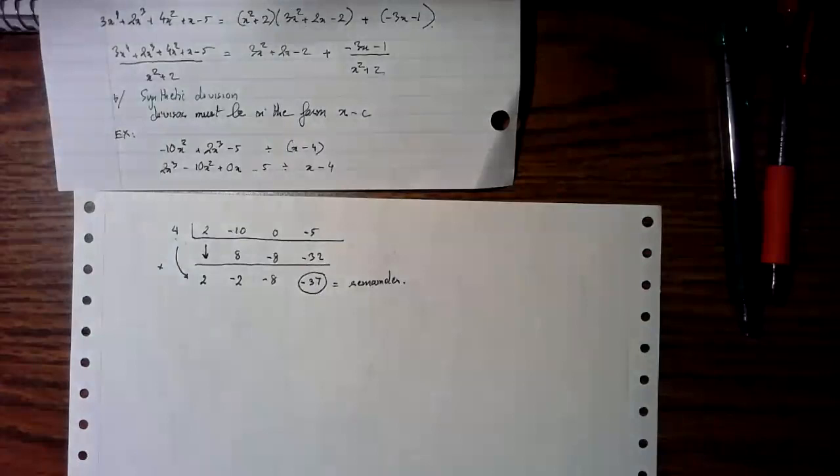If the last number is 0, then the remainder is 0. But in this case, the remainder is -37. Some students are very confused and don't know which one is the remainder. Usually, it must be the last one, right?